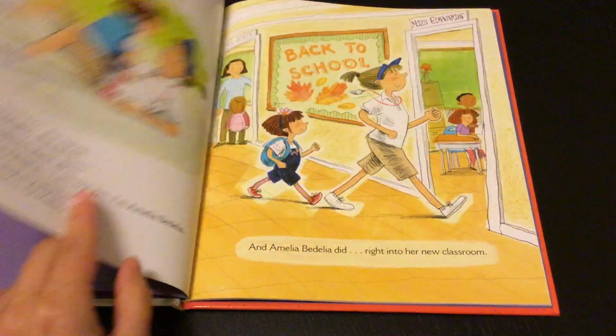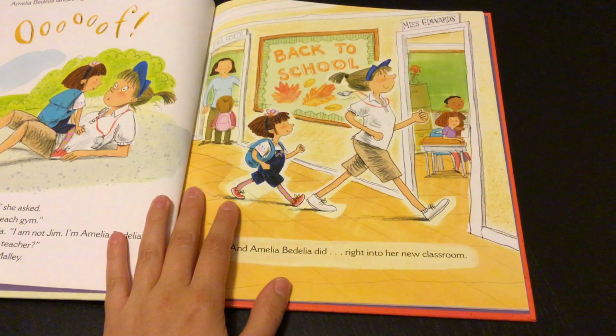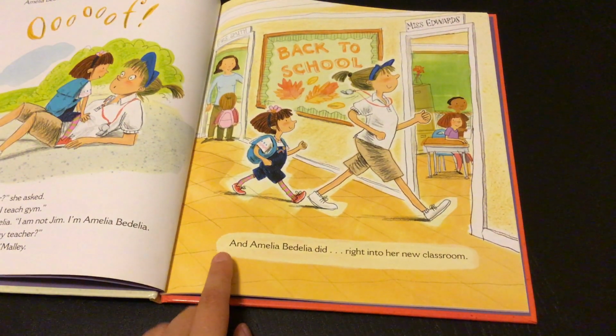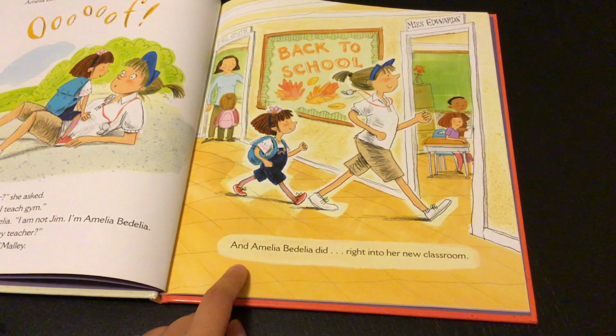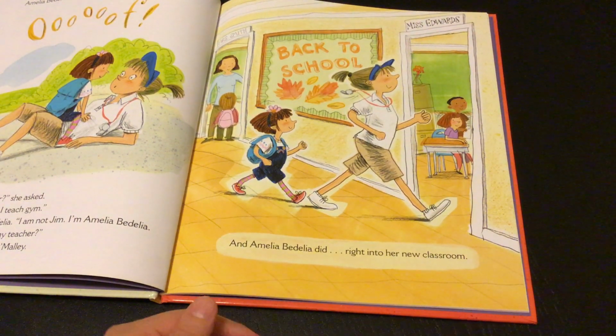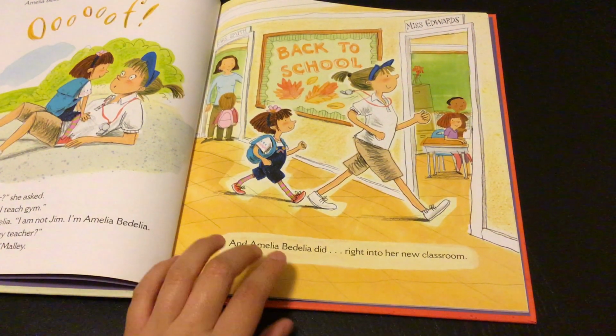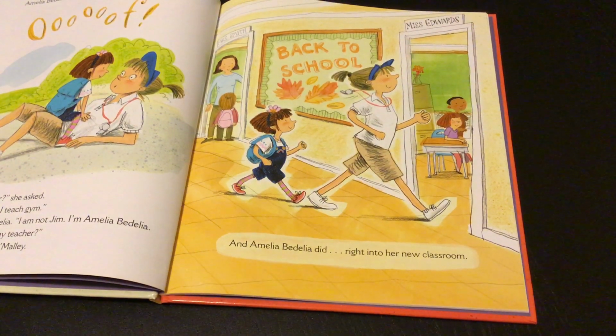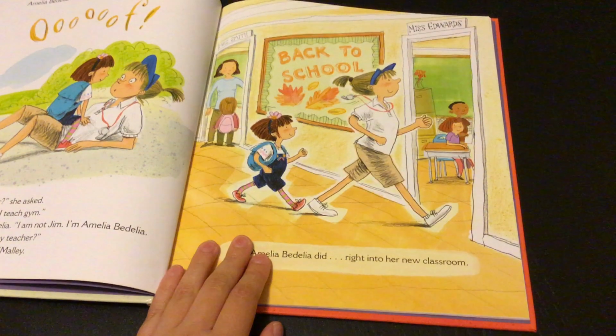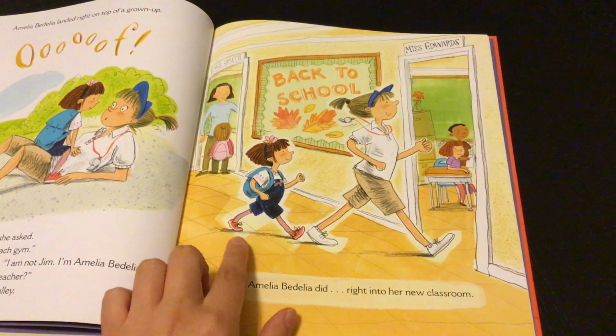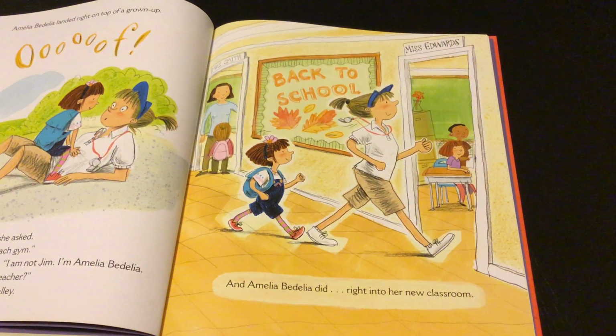Then when we look at the pages of a book, most books, not all, but most books have text or words. We read these words to figure out what the story is about. The author wrote them. Most books, or many books, also have what are called illustrations. Illustrations are pictures. They are drawn by the illustrator.